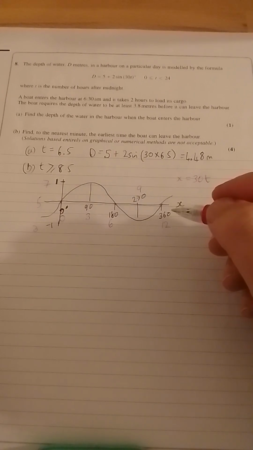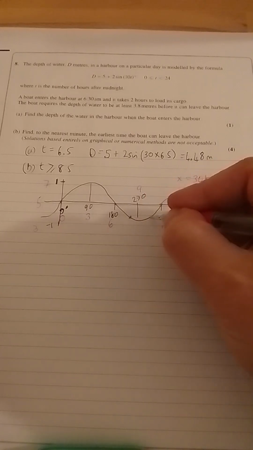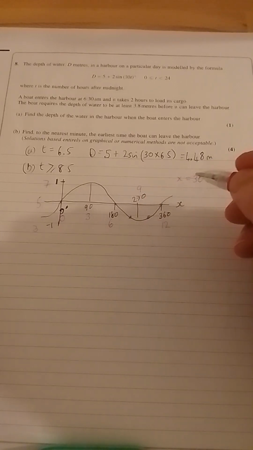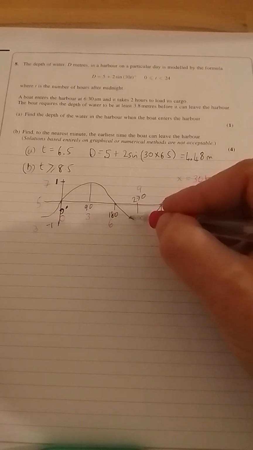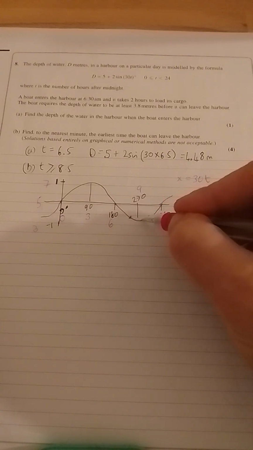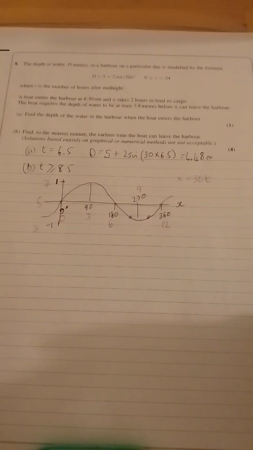Now, we know that we can't leave the harbour until after 8:30, which is going to be somewhere in here. So there's 2 possible points that maybe it goes above 3.8 meters, because of course it could be already above 3.8 meters at 8:30, or if 8:30 is somewhere down here below 3.8, maybe at some time after 9 o'clock it will be at 3.8 meters.